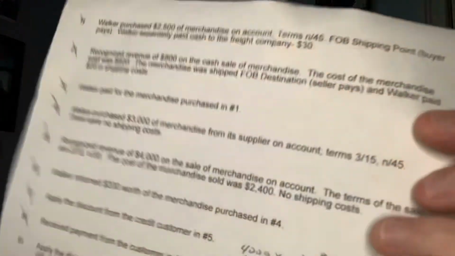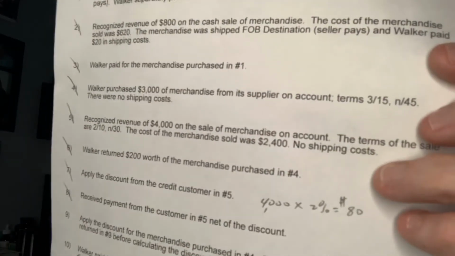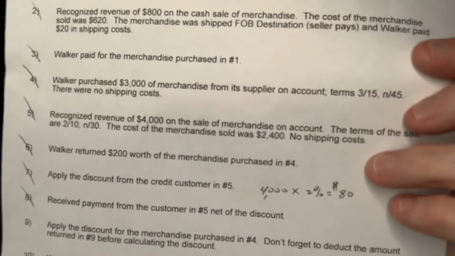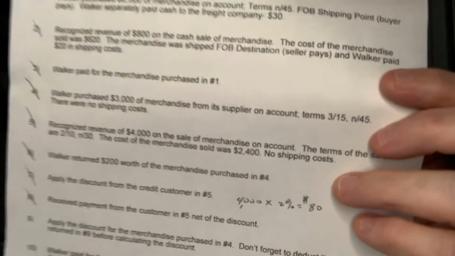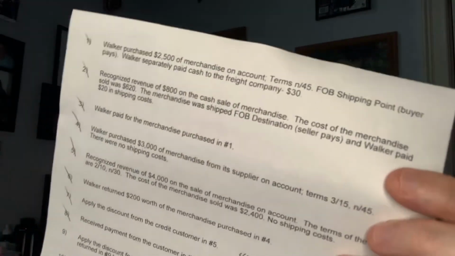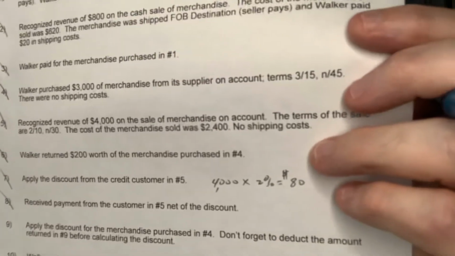We purchased $3,000 of merchandise, and the terms were 3/15, n/45. So the terms were 3% on that entry back in number 4. If we take the discount, we can apply a 3% discount off that amount. But here's the deal. In number 6, we returned $200 of that merchandise.